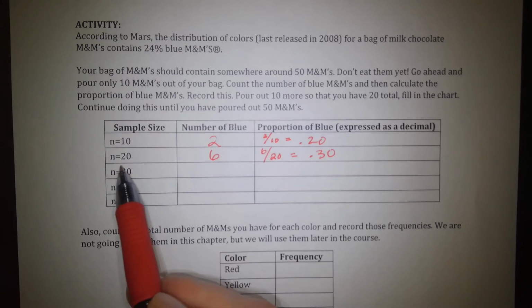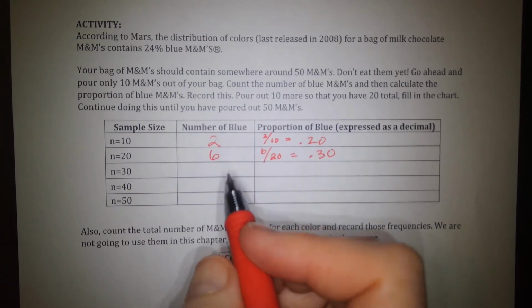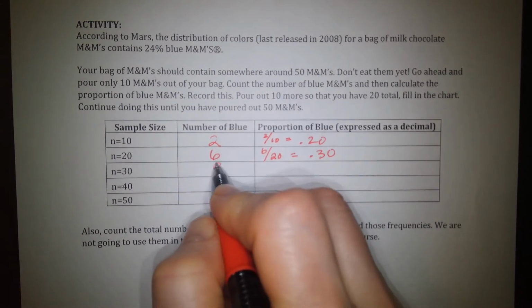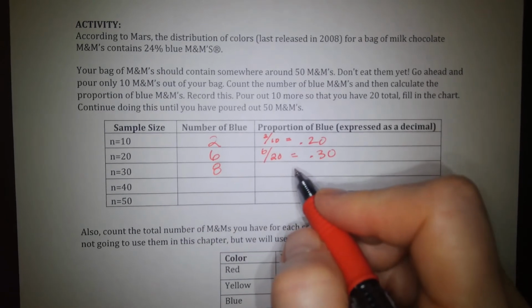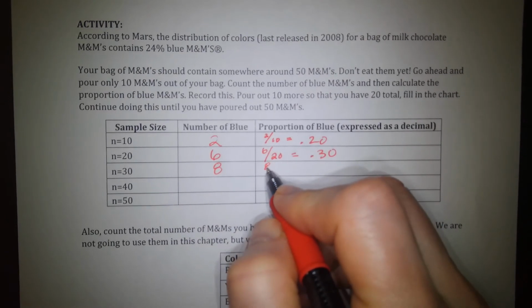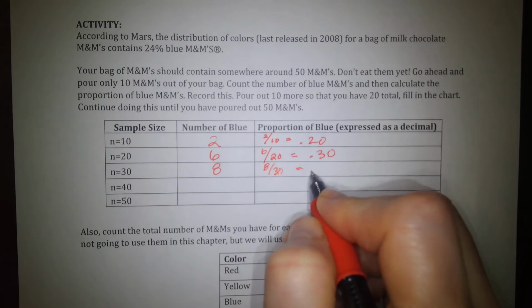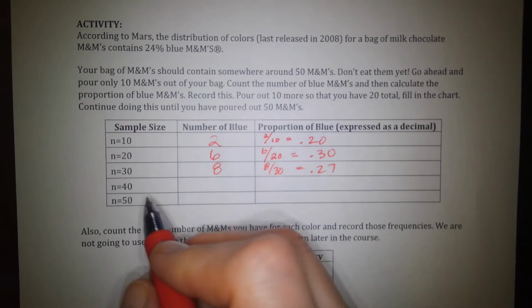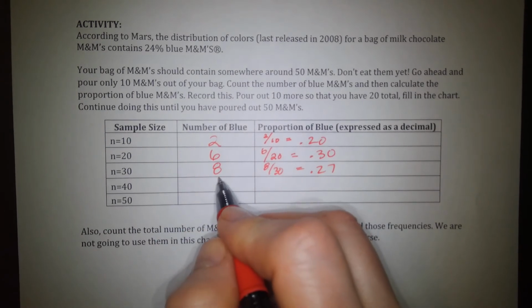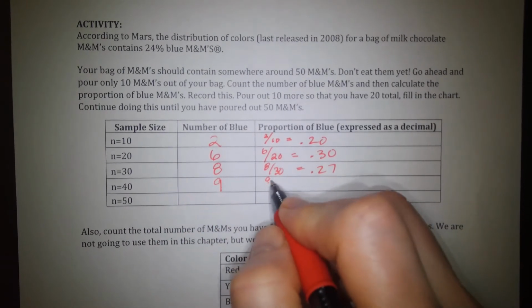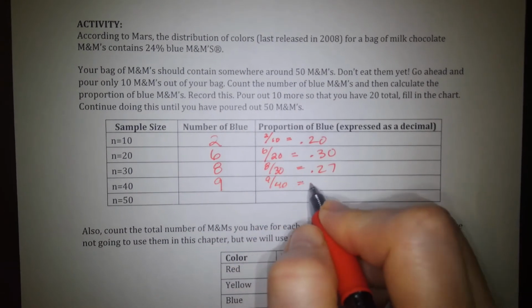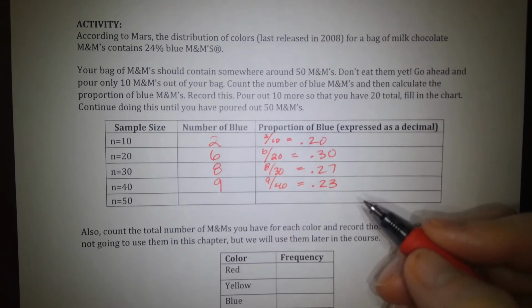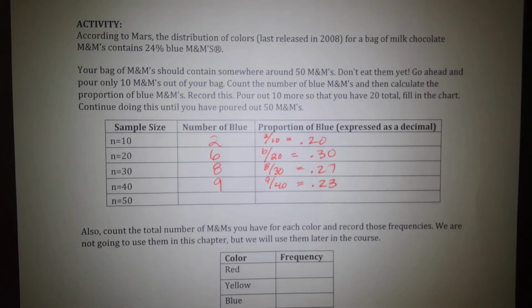So now I have 30 sitting in front of me. I had an additional 2 blue M&Ms fall out, so that gives me a total of 8 blues. 8 out of 30 gives me 27% blue. Let's keep going. Pour out another 10. I only had 1 blue extra come out, so that gives me 23% blue total out of those 40 M&Ms.